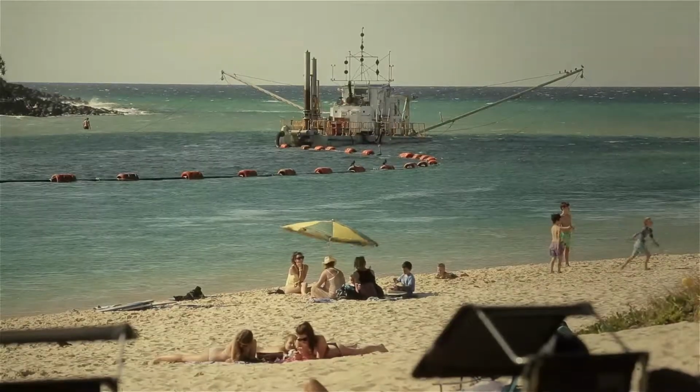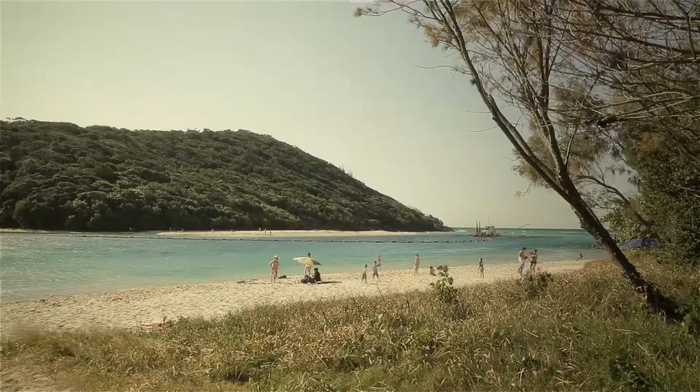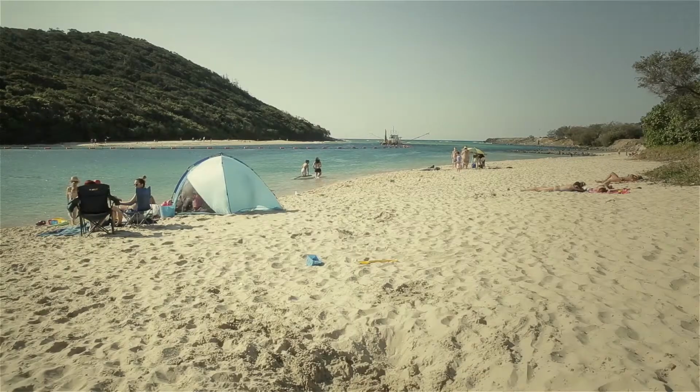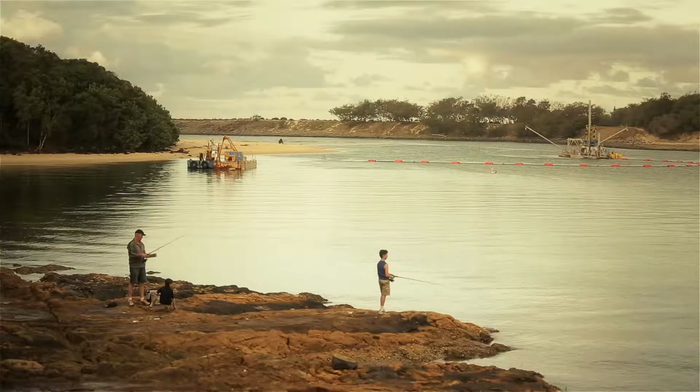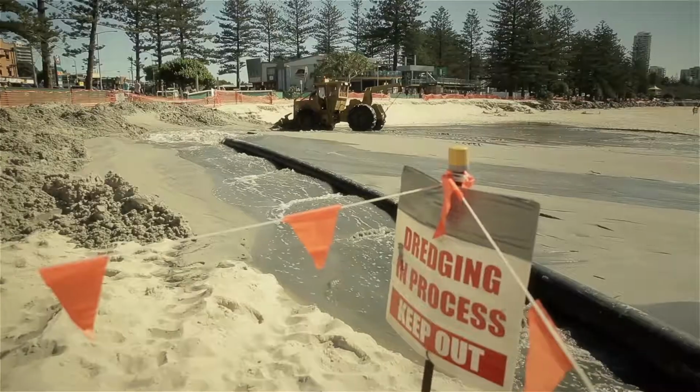We've got lots of annual programs to help maintain beach profiles. One of them is the Tallebudgera Creek and also Currumbin Creek dredging campaigns. Sand that gets pushed into those estuaries can form bars or clog those outlets to the creeks. So we have a dredging campaign to take that sand from the estuaries onto the beaches.